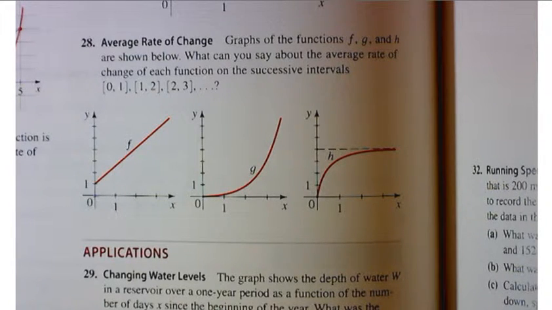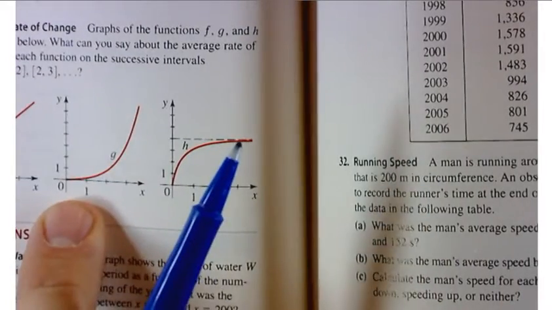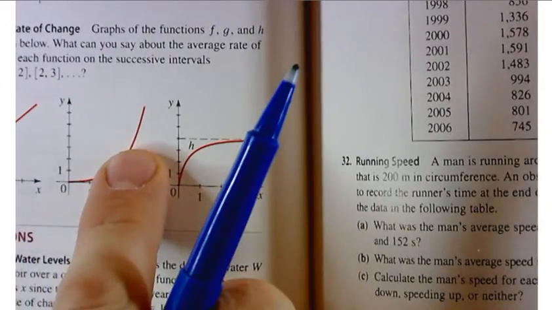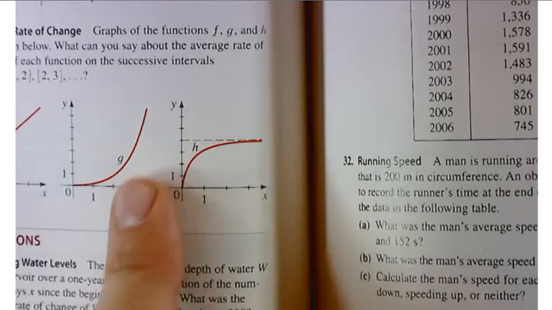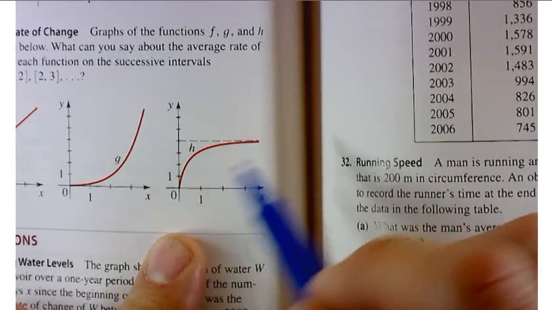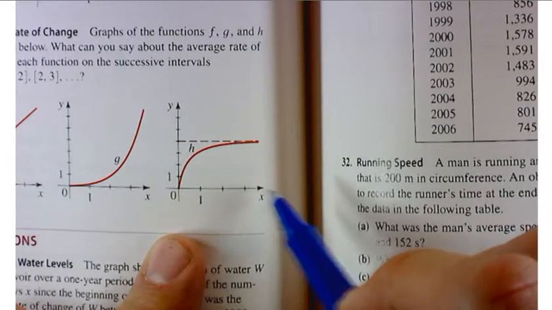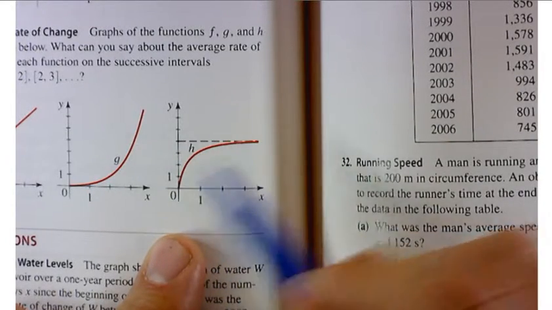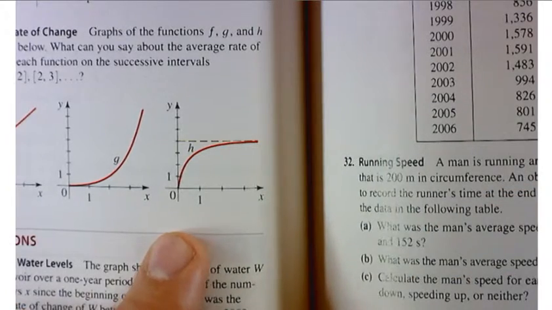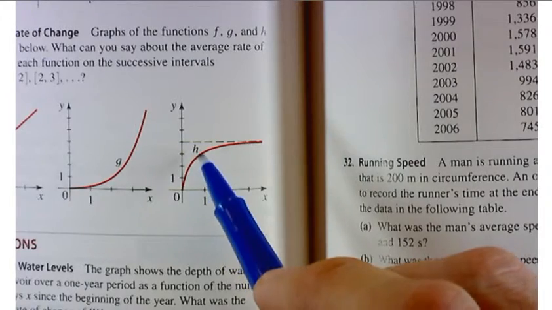All right, so this one has an increasing rate of average change. This one was constant. How about we look at this last function? Now, as you look at this from 0 all the way out to infinity, is this function increasing, decreasing, or what? It's increasing. But the rate of increase slows down. I mean, it starts out really like gangbusters, and then slows down.